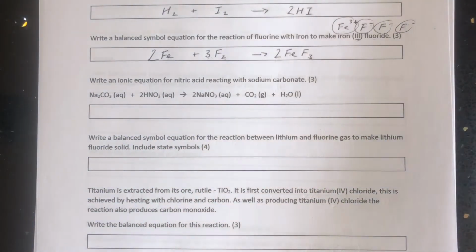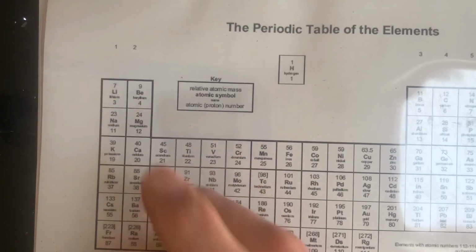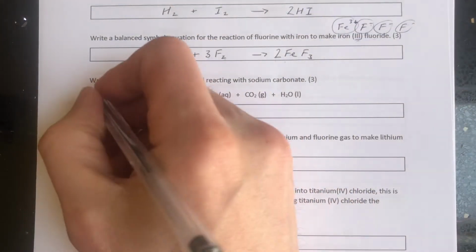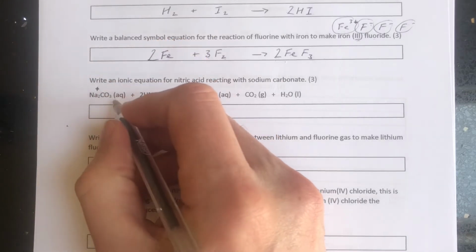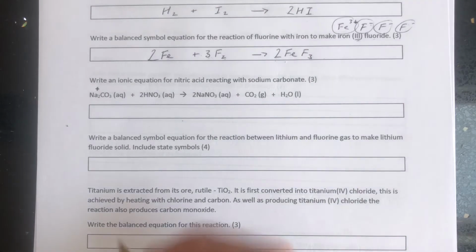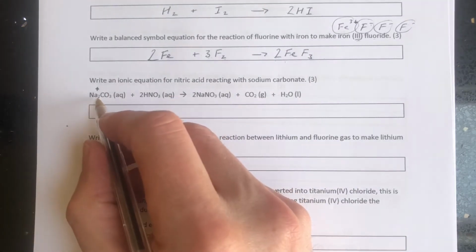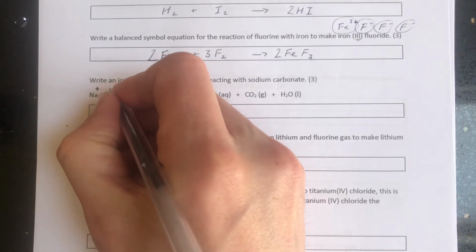So sodium carbonate to start with. Sodium is a metal, and it's in group 1 of the periodic table, so it's got 1 electron in its outer shell, so it forms a 1 positive charge. Now it helps if you know the carbonate ion charge. It's a common anion. Having said that, we can work it out if we don't know it, because it's got 2 sodiums, so 2 positive, so just the 1 carbonate ion, that's going to be the 2 negative ion.